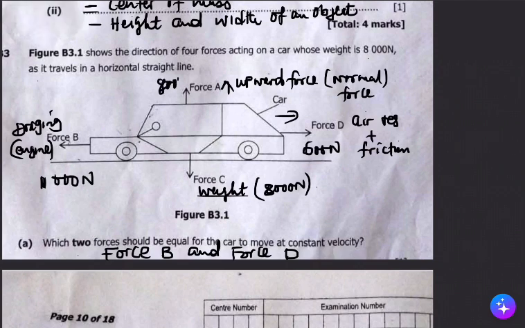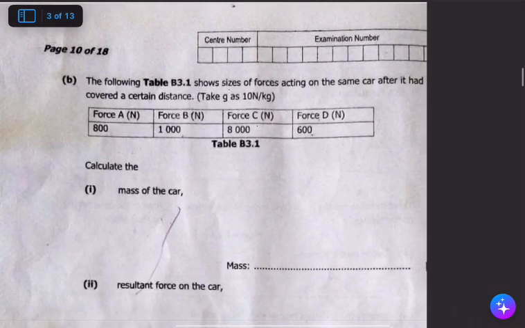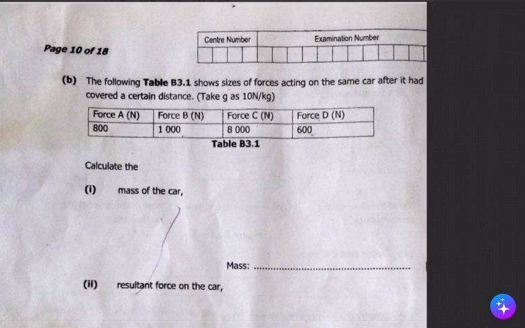Now we are told to calculate, in the first part, the mass of the car. How do we calculate the mass of the car? Take note that we are only given forces. These forces are a composite of mass and gravity. We are told to take gravity as 10 newtons per kg, so we'll use the formula weight is equal to mass times gravity.